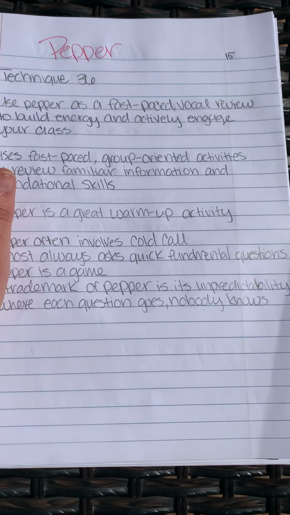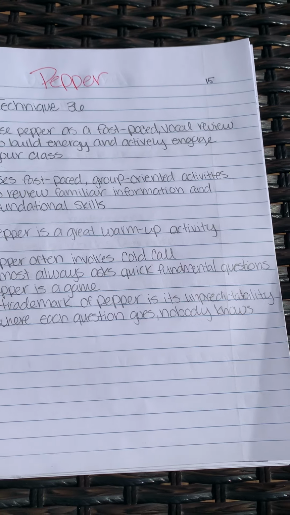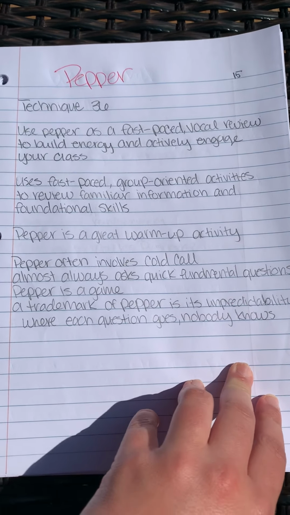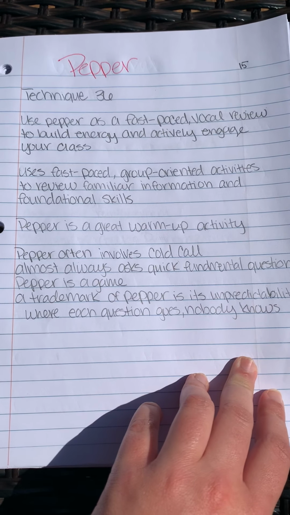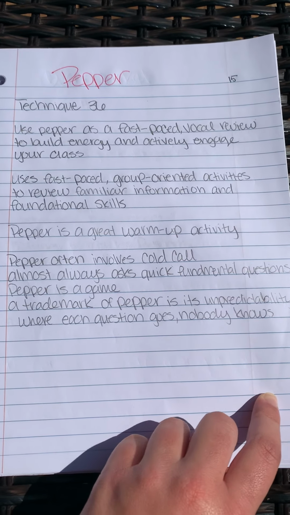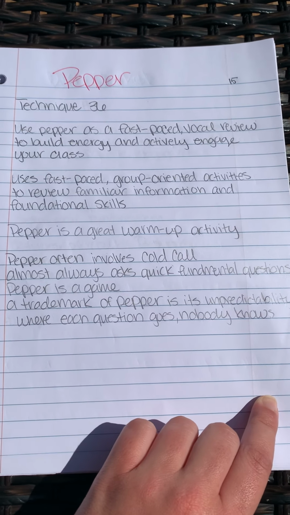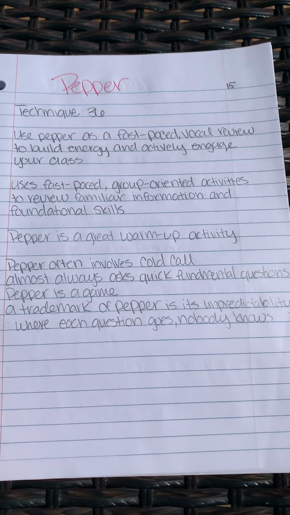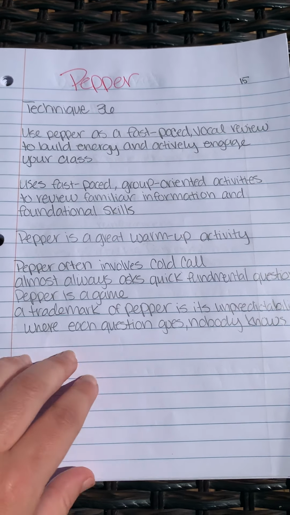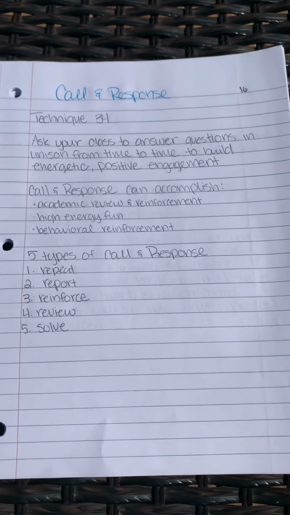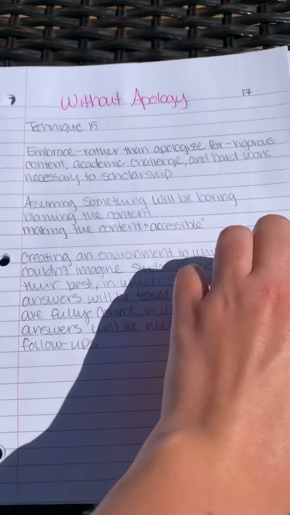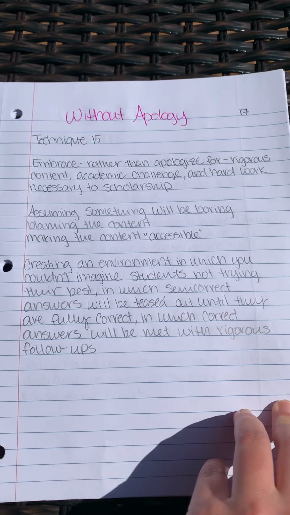So all of those were what you had on a list, but I decided to go ahead and add in some more that you didn't have written down. These next techniques that I'm going to share were techniques that were actually used last class with the strategy cheat, and I thought they were really good, so I decided to add them. So I have technique 36, pepper. Technique 34, the call and response. Technique 15, without apology.